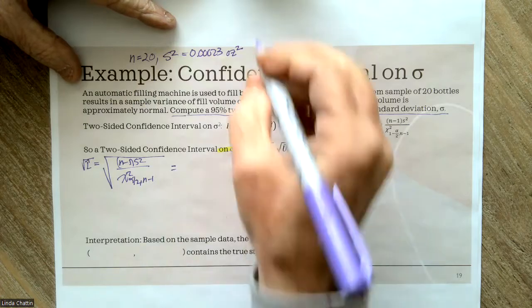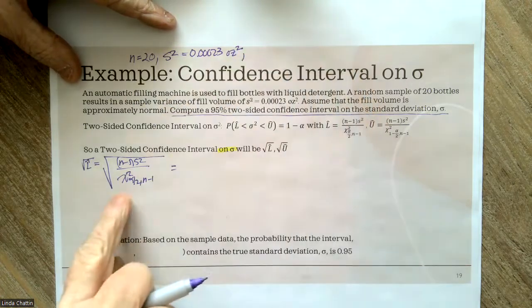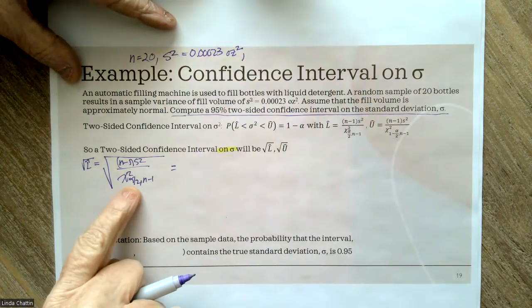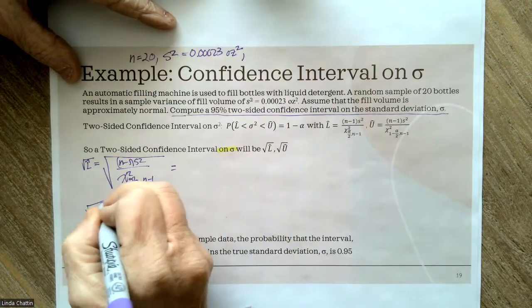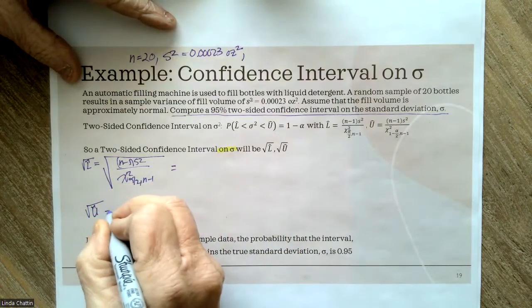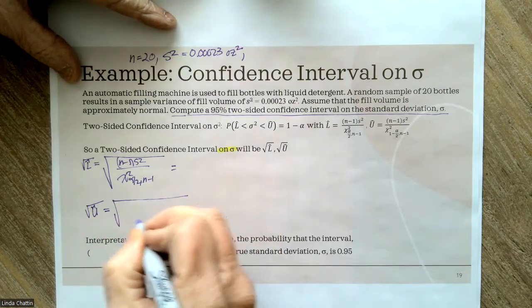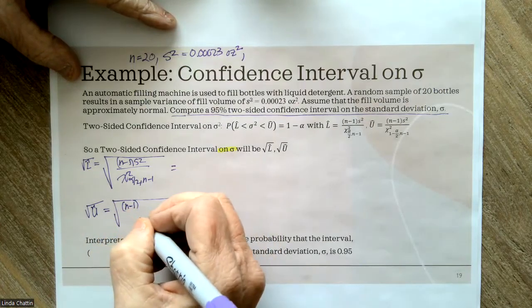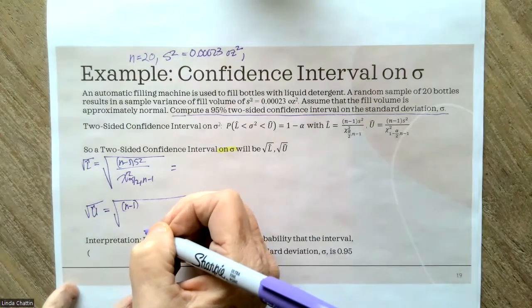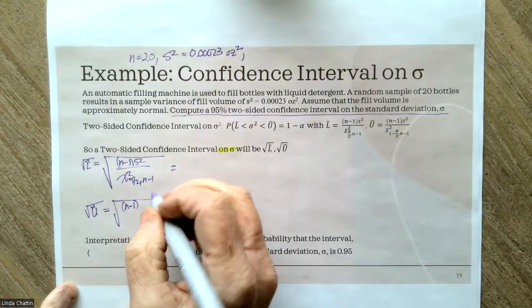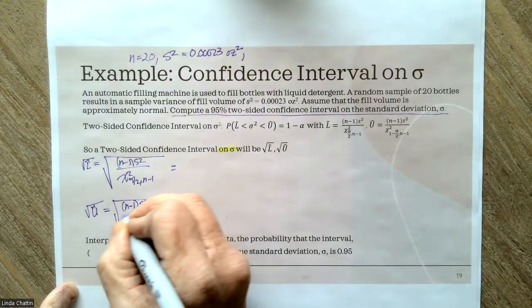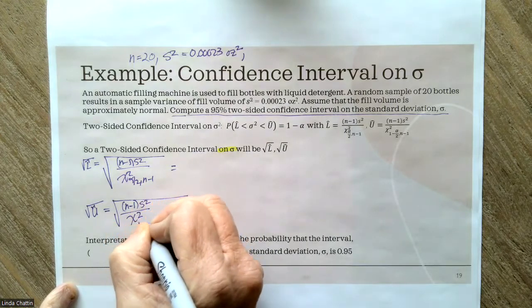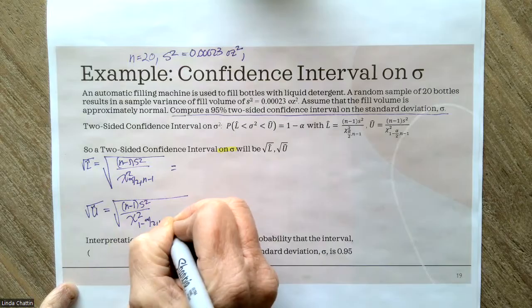The only thing I need now for these formulas is chi square alpha over 2. And then to get the upper bound, I'm going to need chi square 1 minus alpha over 2, n minus 1, multiplied by s squared.